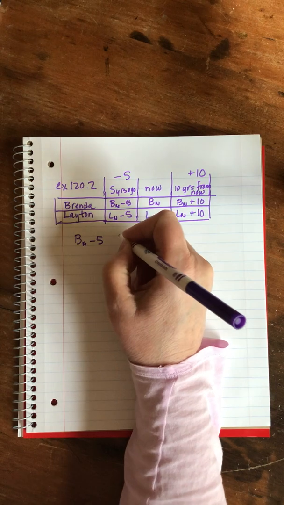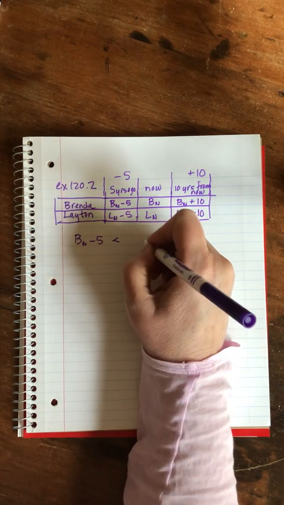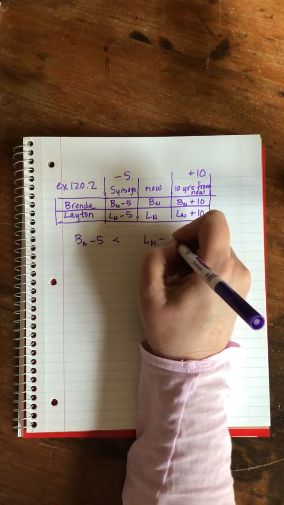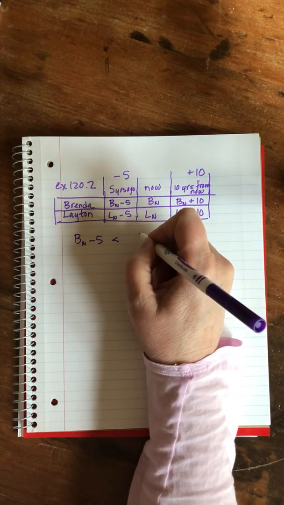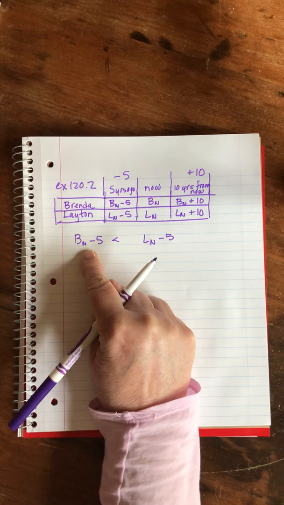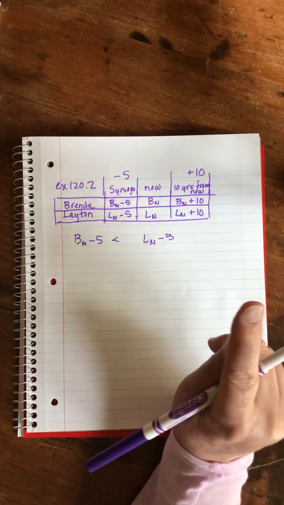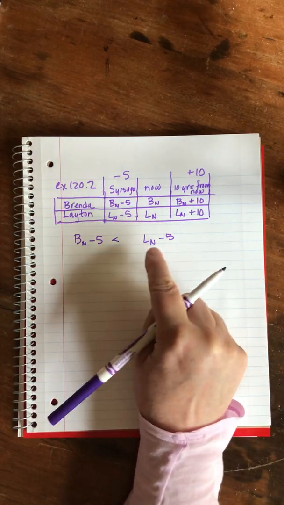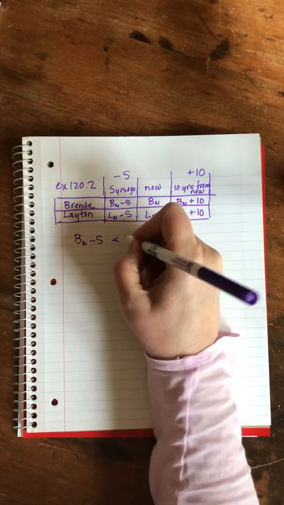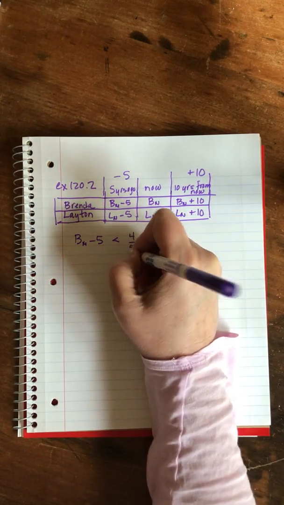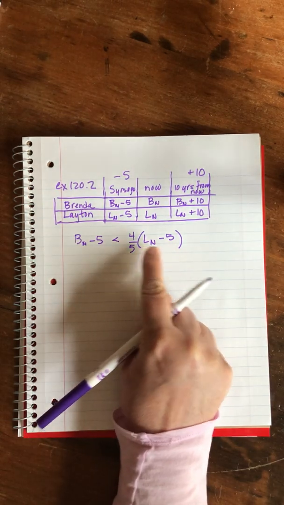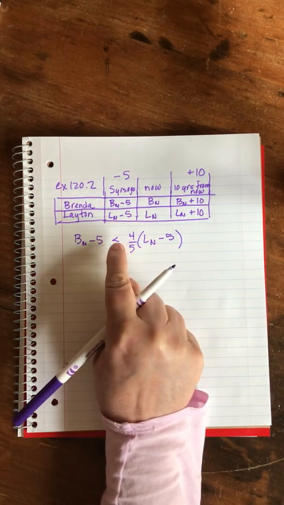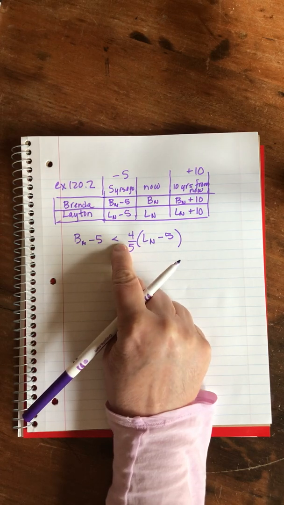Brenda's age was less than Leighton's age. So this is where it gets really confusing because we're going to multiply by a fraction that's going to make the number smaller because it's 4/5, okay? So if I multiply this number by 4/5, it's actually going to make it smaller, and that's what I want because this is the greater side now.